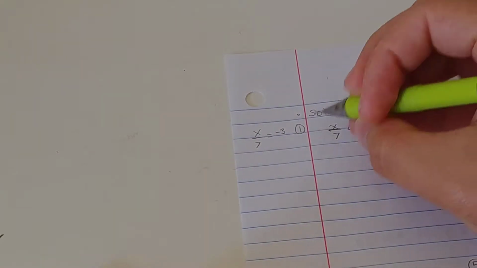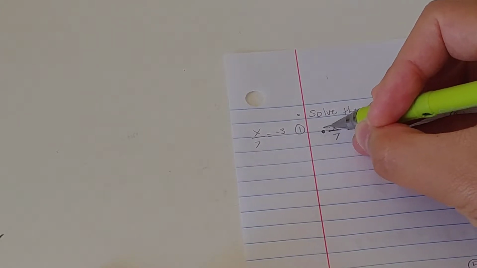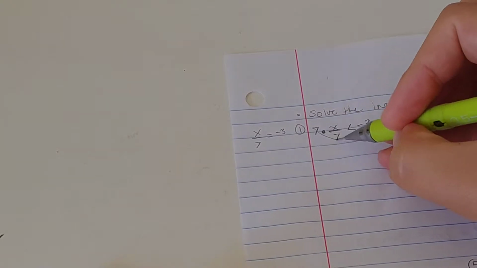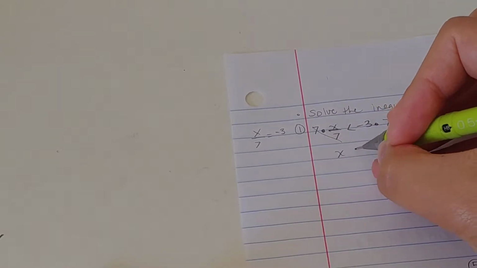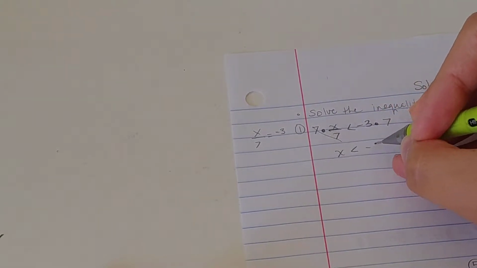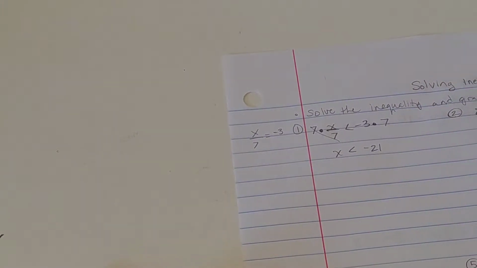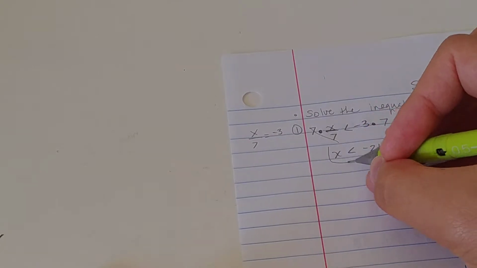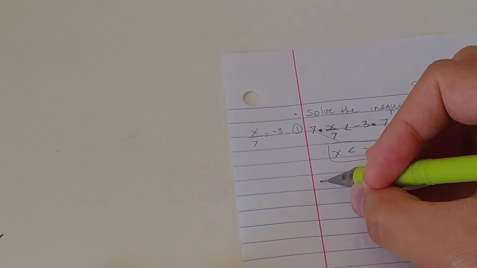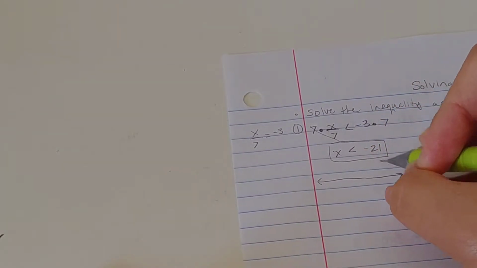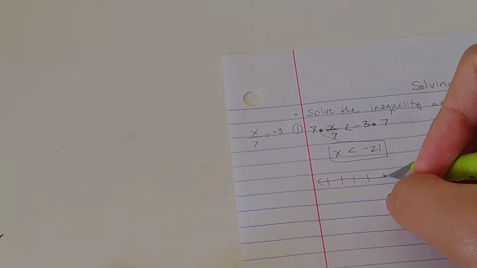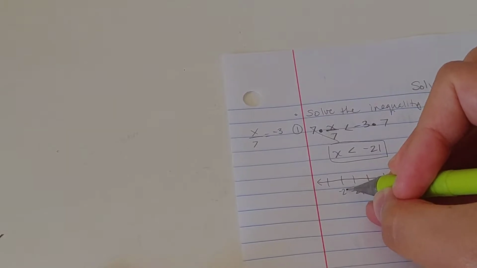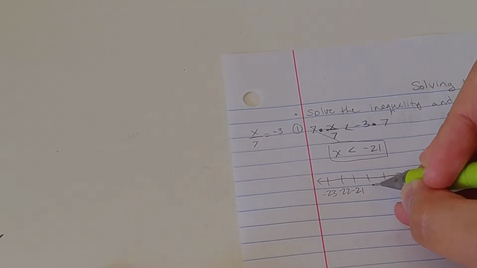Okay, so here we want to multiply both sides by 7. When you do, these cancel out, and we get x is less than negative 21. And that's it. So the way we graph that is we want to put a number line, put some numbers. I'm going to put negative 21 in the middle, two numbers smaller, and two numbers bigger.